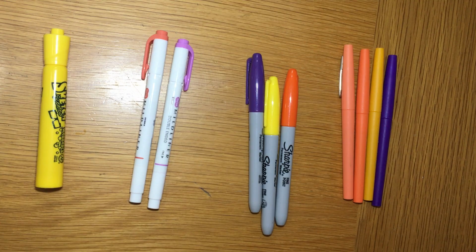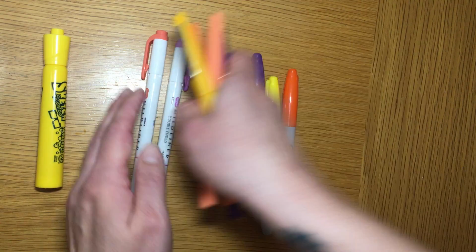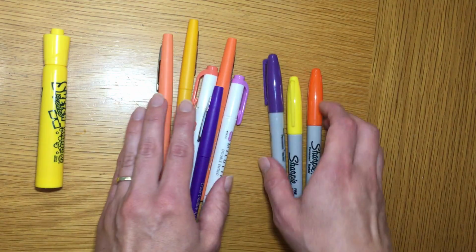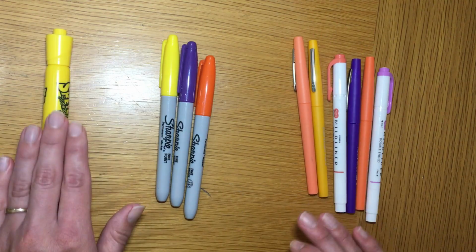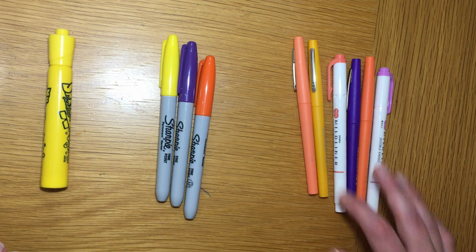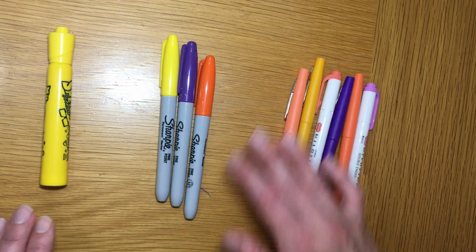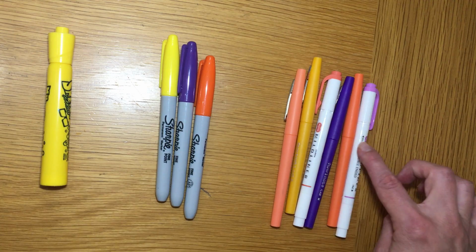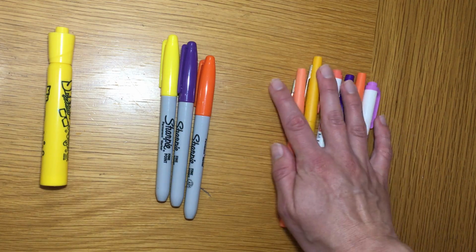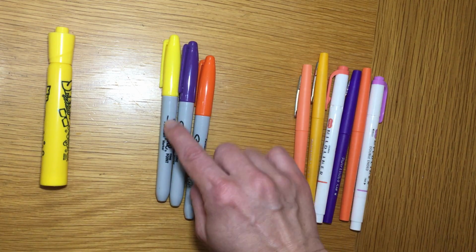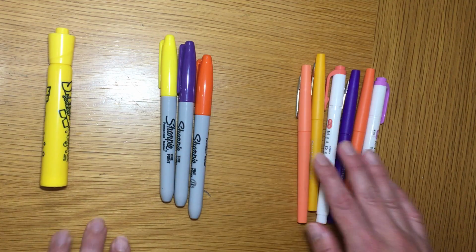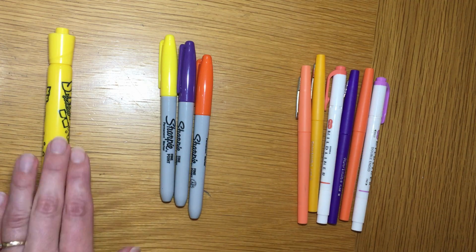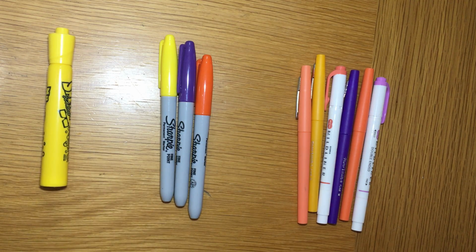The last way is by size. So you could say that these are the small pens, the medium pens, and the big pens, or the large markers. So you would say, oh, I have 1, 2, 3, 4, 5, 6 in this group. I have 1, 2, 3 in this group, and 1 in this group. So I would say I have the most of small pens, and I have the least of the large markers.